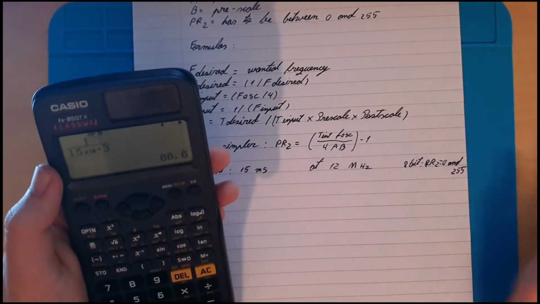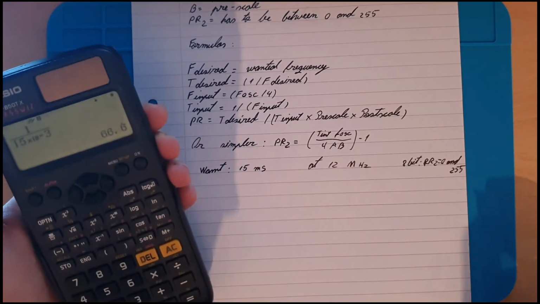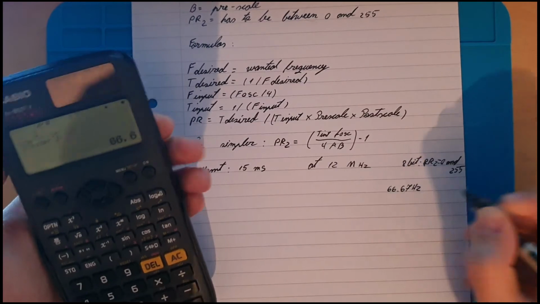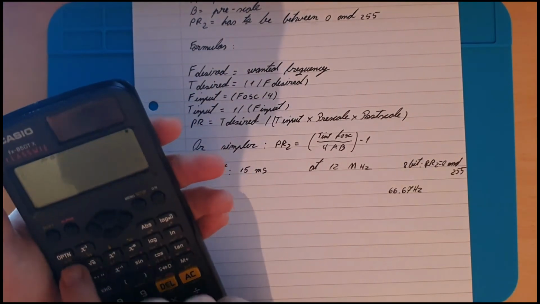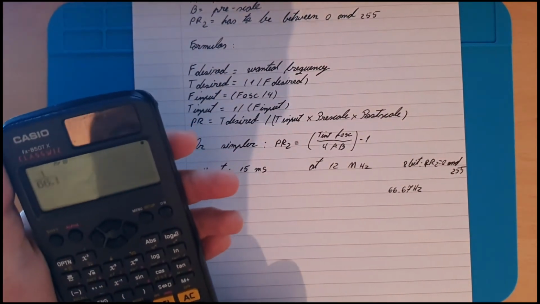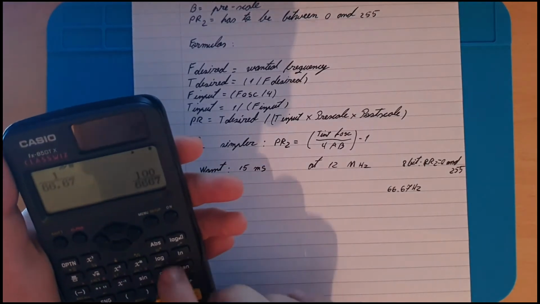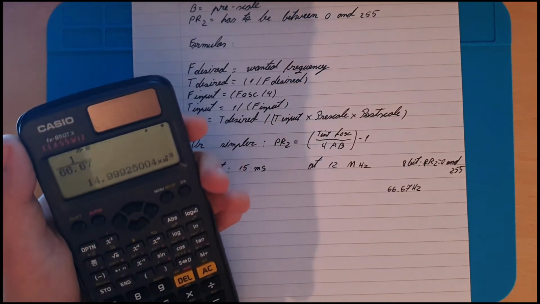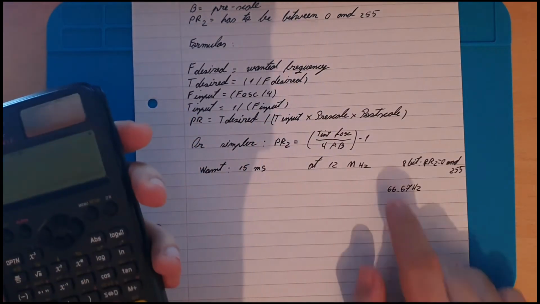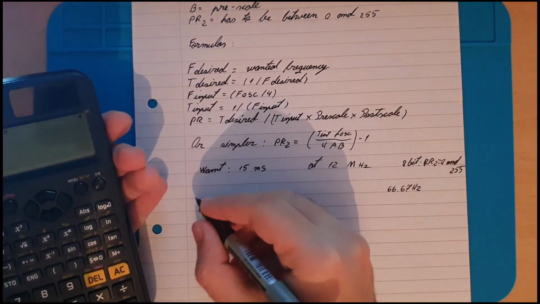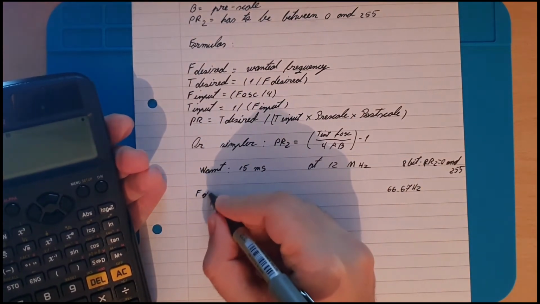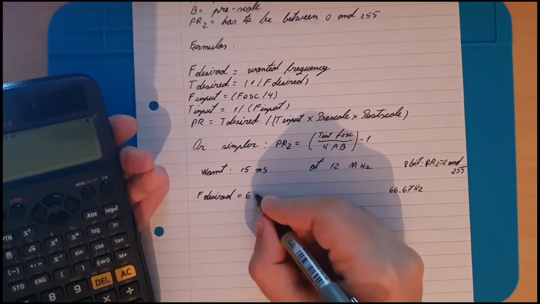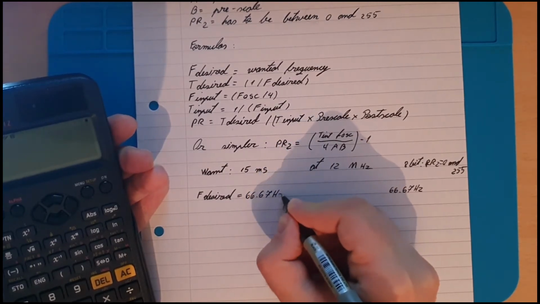So the frequency that we want is 66.67 hertz. Let's test that. If I do 1 over 66.67, it should give me, yeah, about 15 milliseconds. There you go, 14.9999. All right, so this will be the desired frequency. So F desired will be equal to 66.67 hertz.